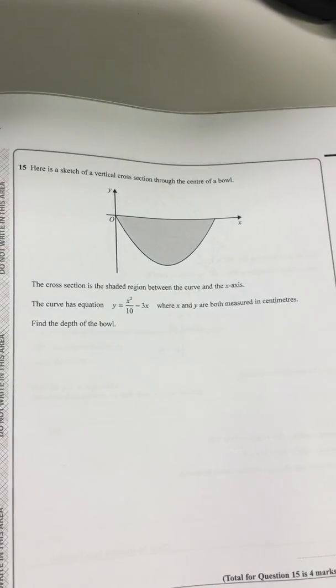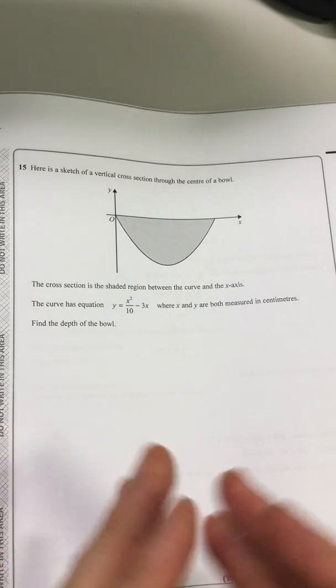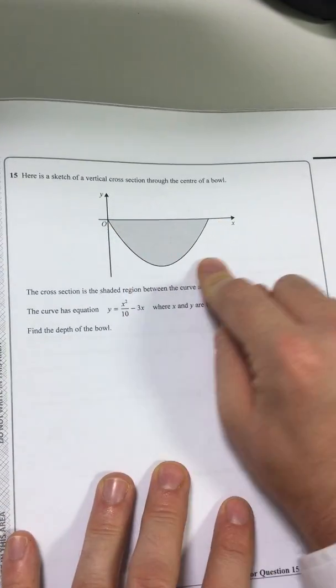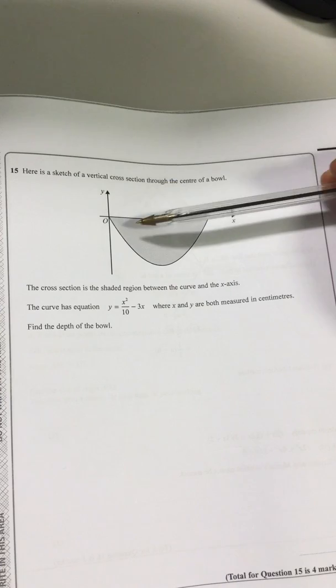Right, brace yourself really. Could be anything. So let's see what we know. Here's a sketch of a vertical cross section through the centre of a bowl. So if you imagine this, it's actually like a bowl that was sliced, and this is kind of like the cross section through it. The cross section is the shaded region between the curve and the x-axis.